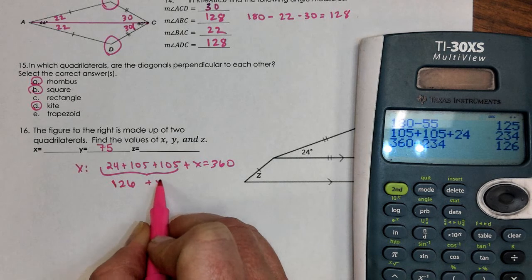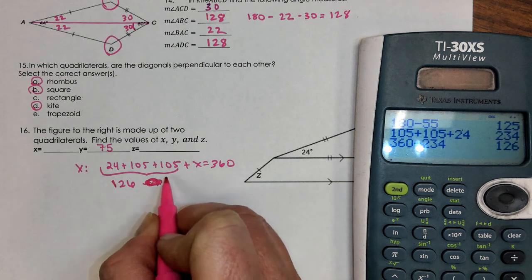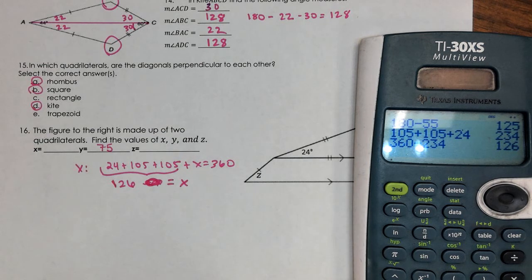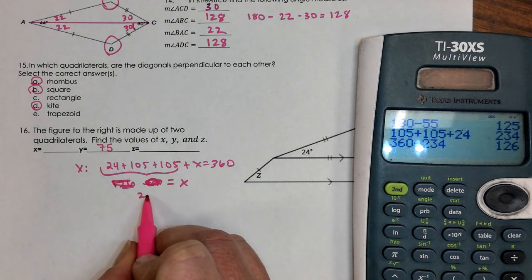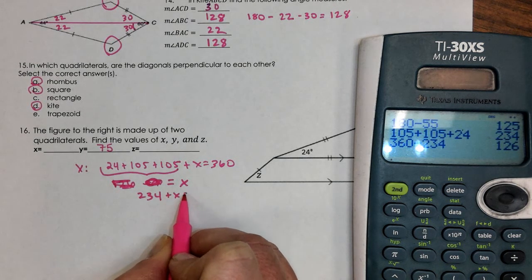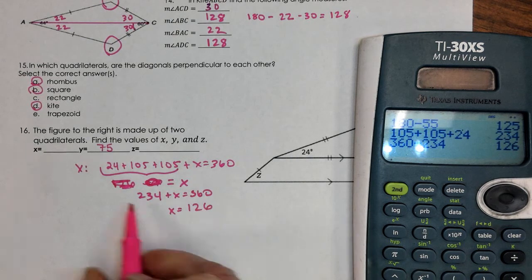That's our answer for what x equals. That was very messy. So 24, 105, and 105 is 234 plus x equals 360. So x equals 126. There we go.